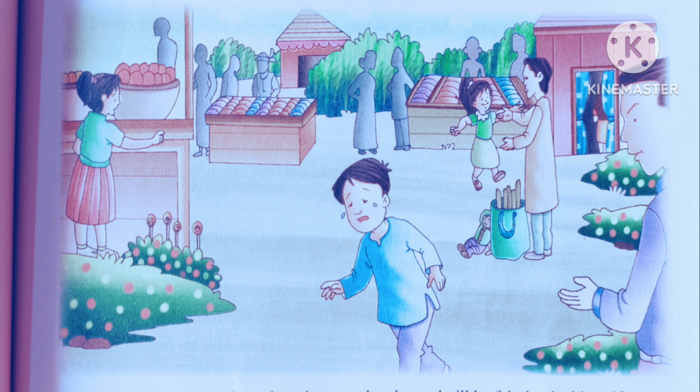Next, in his heartfelt astonishment, he runs all over looking for his parents. Tears roll down his face. His yellow turban became untidy and his clothes were drenched in dust and sweat.